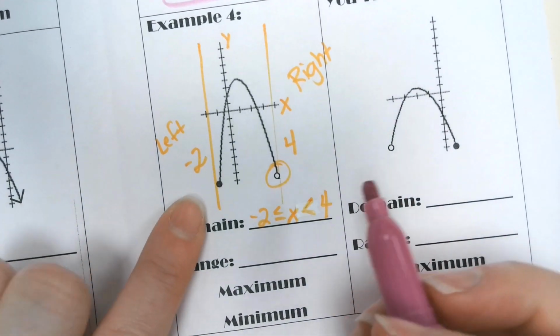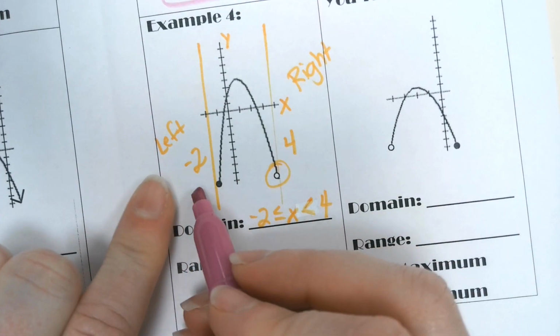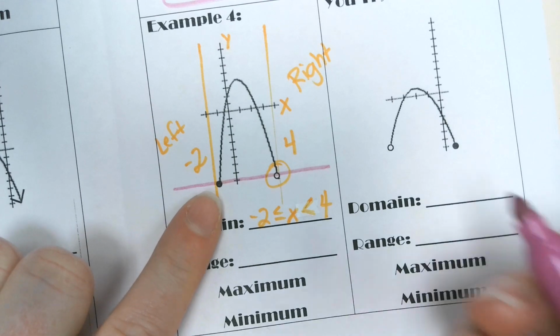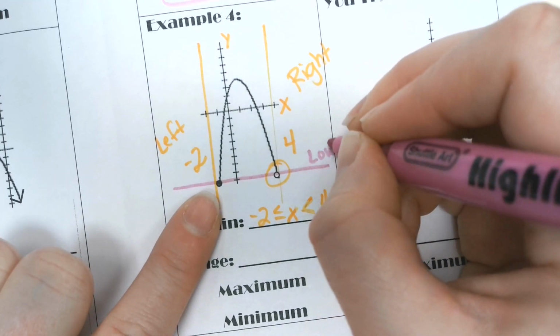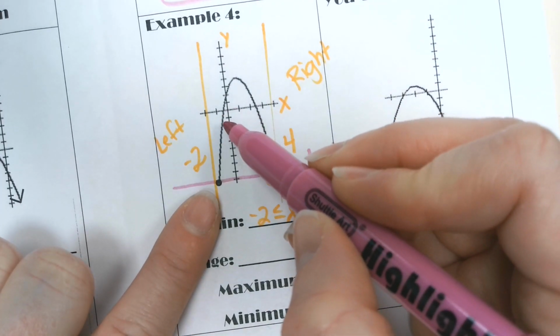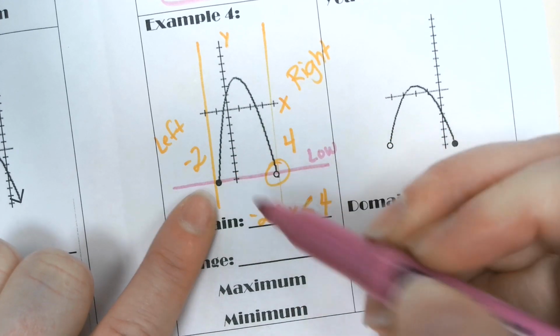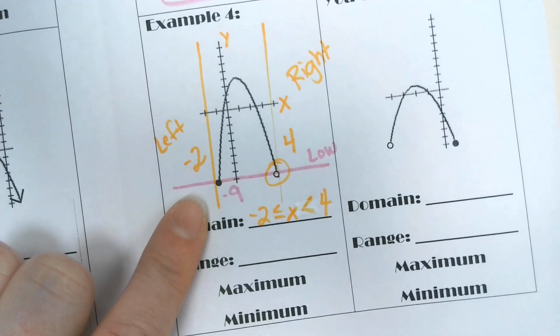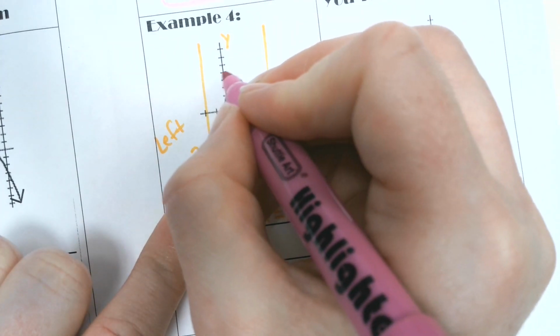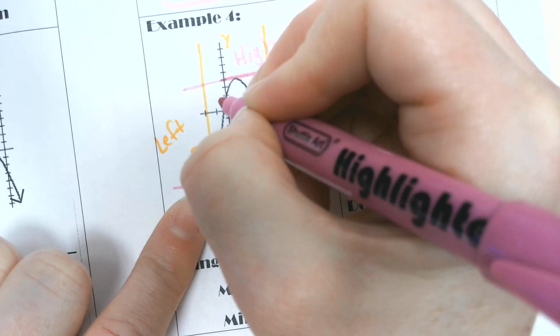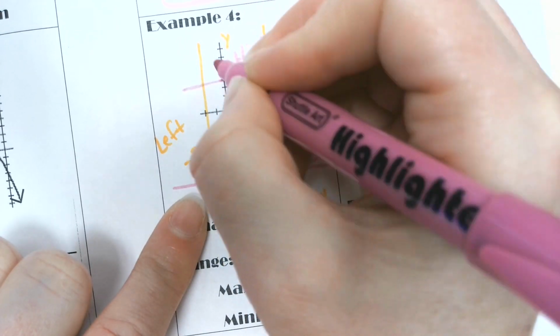All right, and then your range is your y. So it's low. How low does it go? 3, 4, 5, 6. It's like 9. Yeah, -9. And then how high does it go? High. 1, 2, 3, 4. Yep.